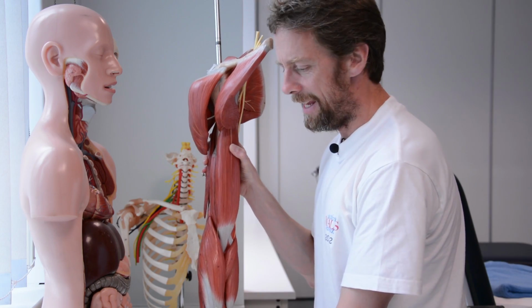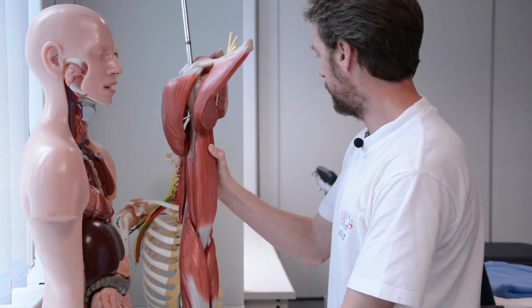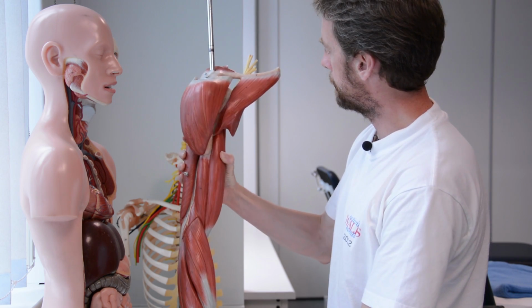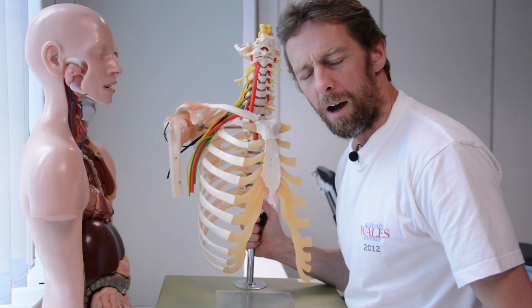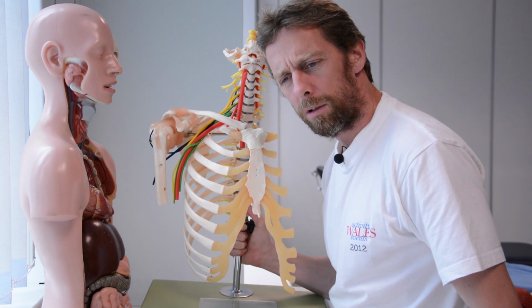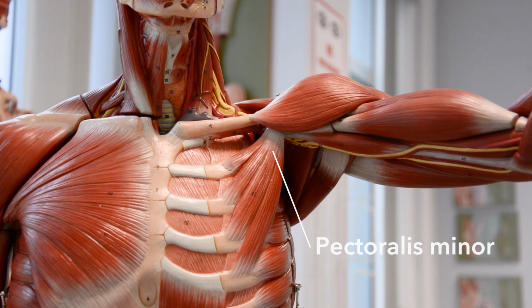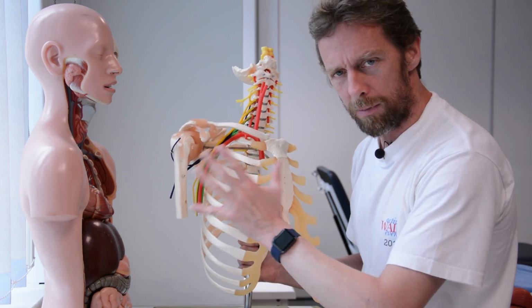I need a pectoralis minor muscle, and I haven't got one on here. I don't think I've got a model that shows pectoralis minor and the arteries, so we'll just have to pretend, all right? But the pectoralis major muscle, we've talked about.